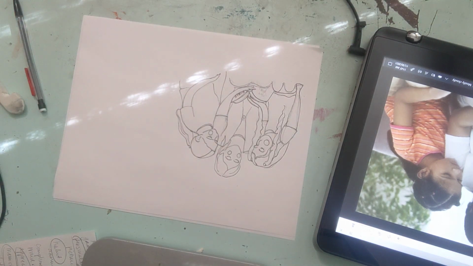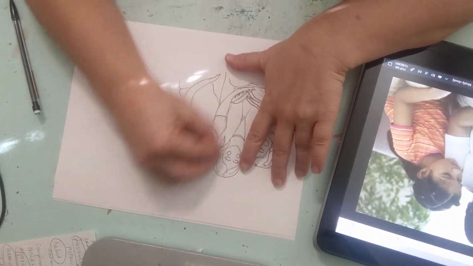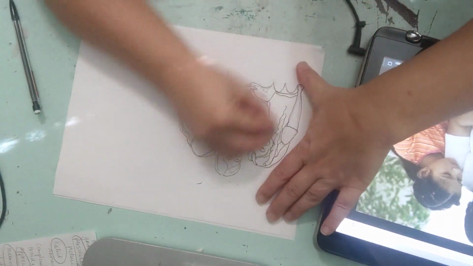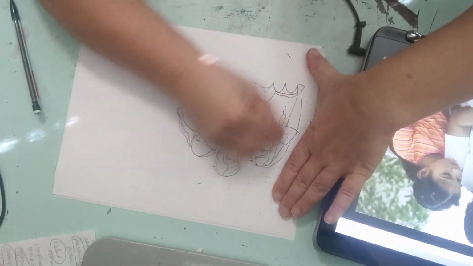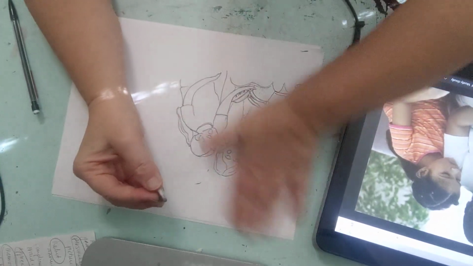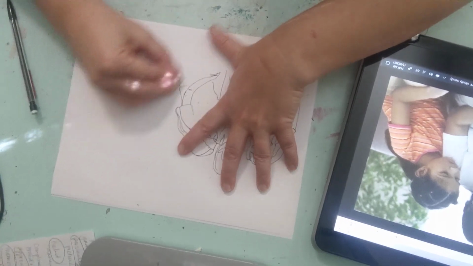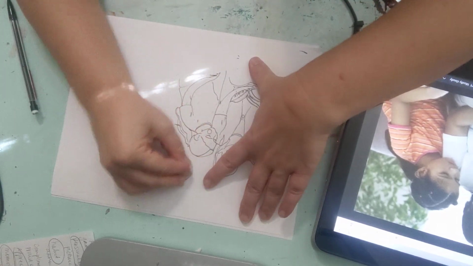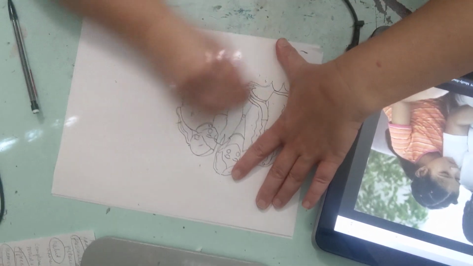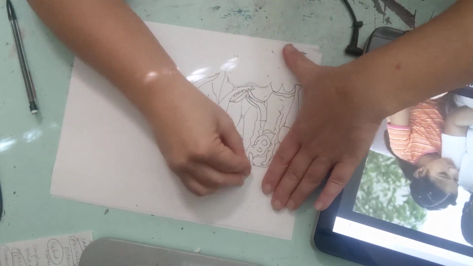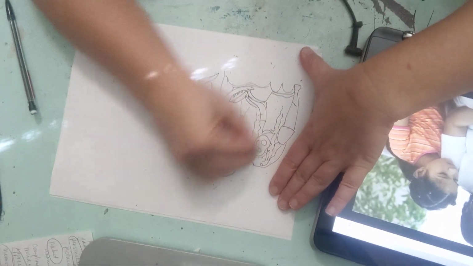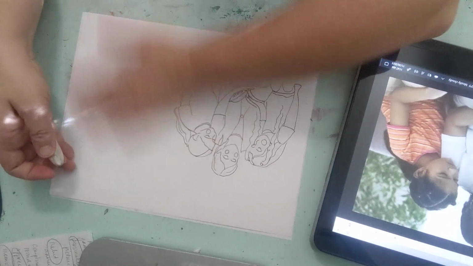And then I just erase the lines. Sometimes you need to put in some more lines after you've erased, because you realize that some of the pencil lines were actually defining the character, that you're missing them.